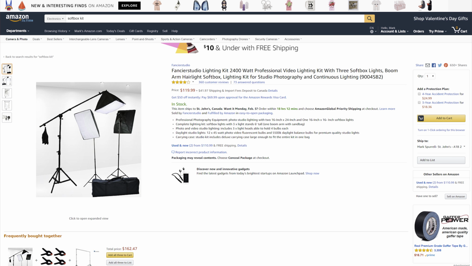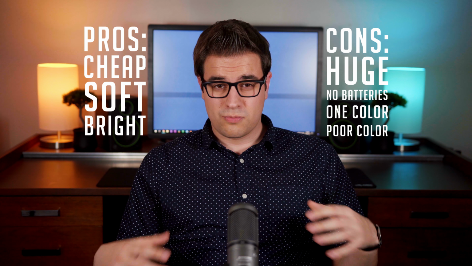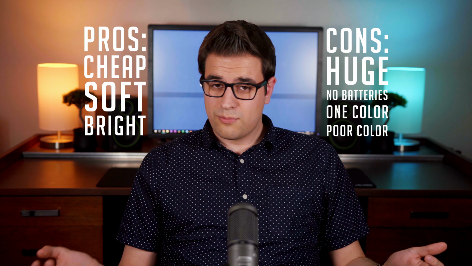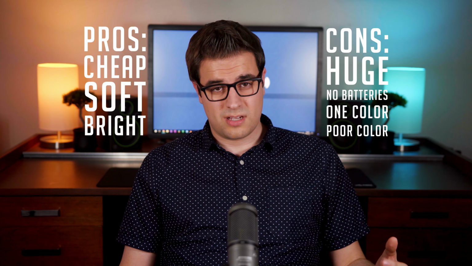An alternative to these panels are softboxes. They're cheap, soft, and bright. Just be aware that they're huge, run only on household power, only have 1 color temperature, and may not have the best color rendition. I used to use softboxes for a long time, but they very quickly got annoying to carry around, and the setup time takes about 5 minutes per softbox. Hardly ideal. If your budget's even lower than the $100 you'd spend on a softbox kit, here's another idea.